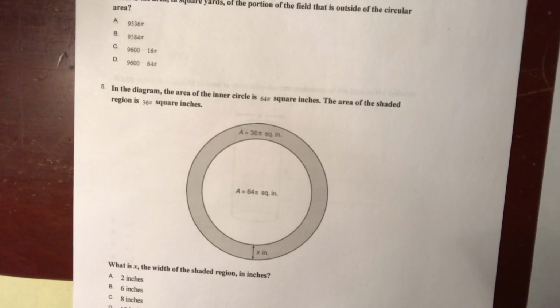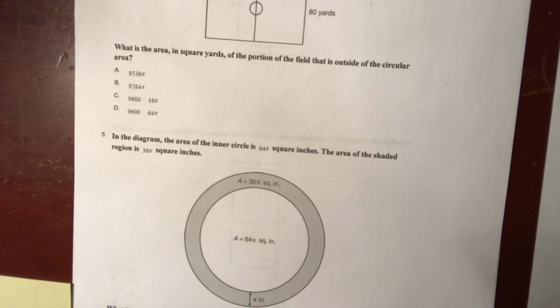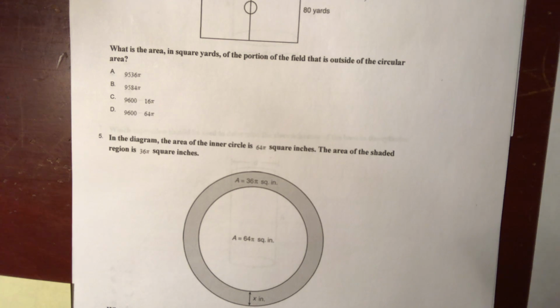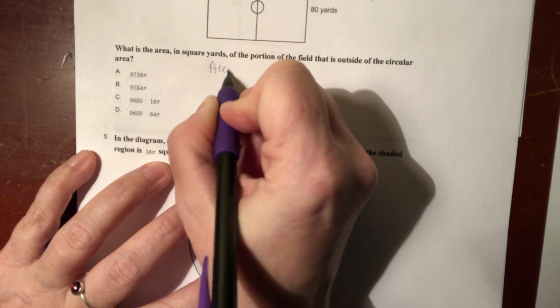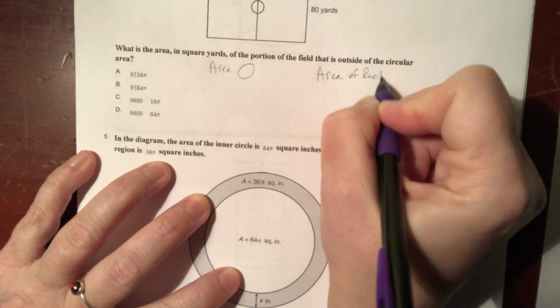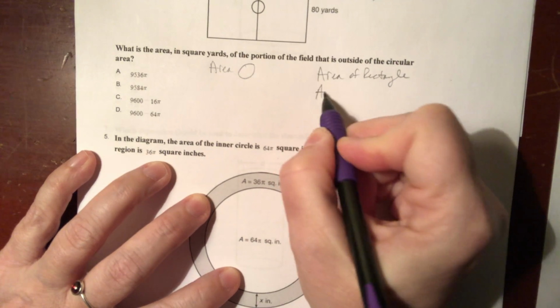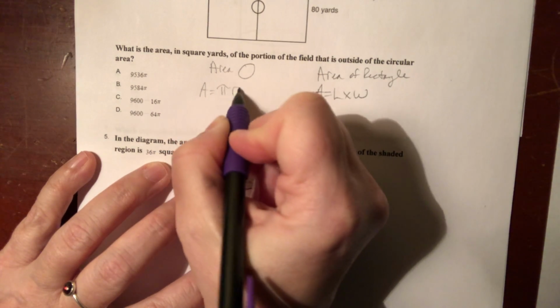A soccer field is 80 yards wide and 120 yards long. A circular area located in the middle of the field has a circumference of 16 pi yards. A diagram of the soccer field is shown below. What is the area in square yards of the portion of the field that is outside of the circular area? So the first thing we have to find is the area of the circle and the area of the rectangle. Area of a rectangle is length times width. Area of a circle is pi r squared.